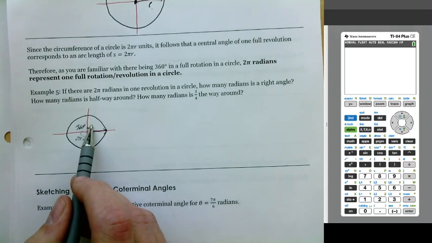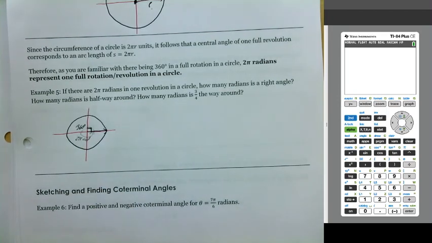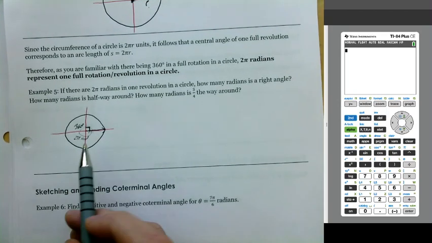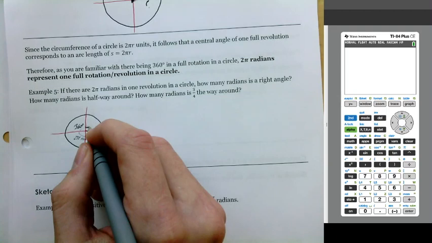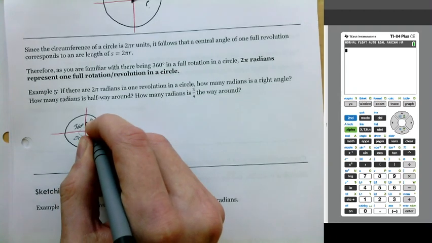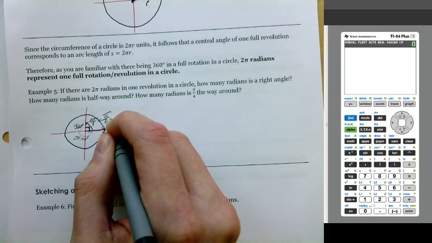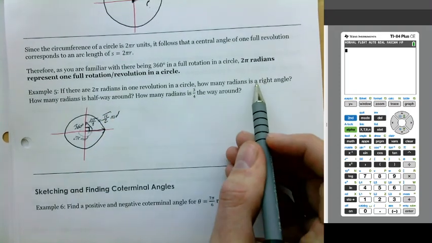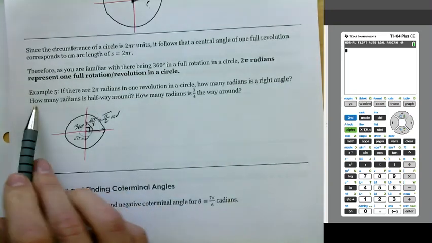That's why this right angle has 90 degrees, because all the way around is 360. 1/4 of that is 90. In terms of radians, if 2 pi is all the way around the circle, 1/4 of that would be a measure of 2 pi over 4, which is equal to pi over 2 radians for how many radians are in a right angle.